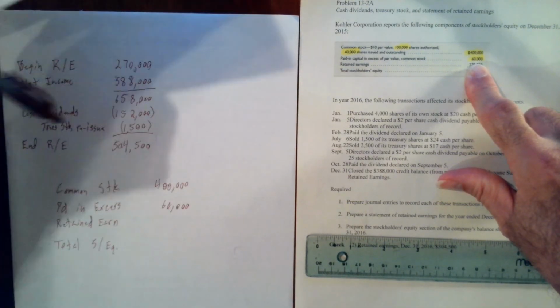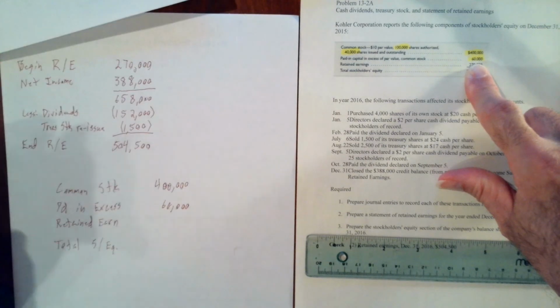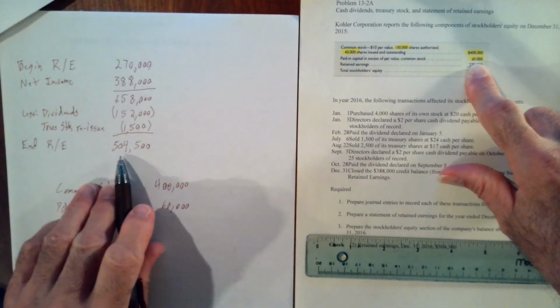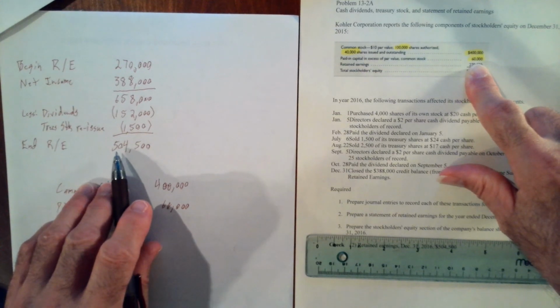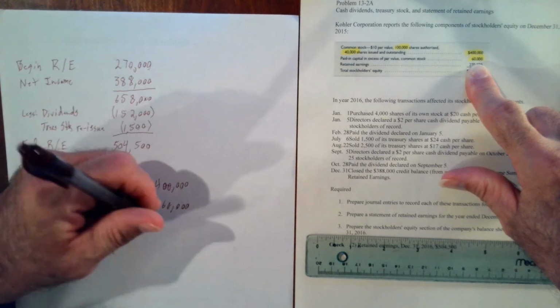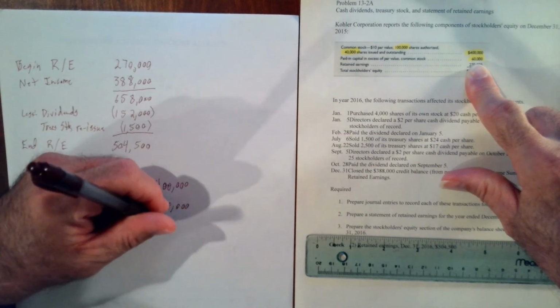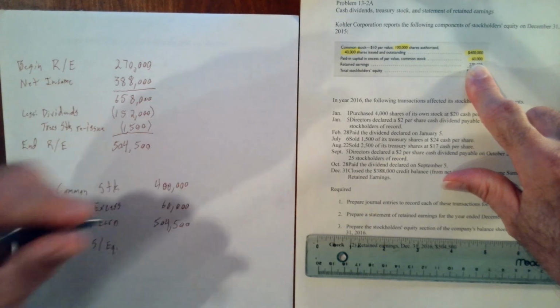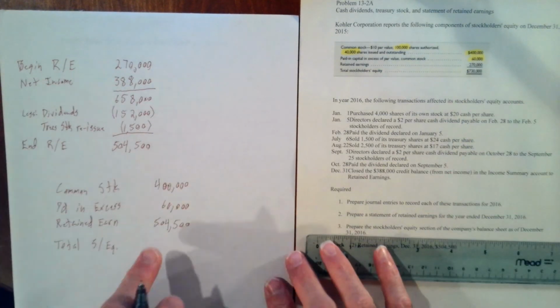And then retained earnings. Retained earnings is going to come from what I just calculated right here, 504,500. Okay, so my retained earnings, 504,500. So effectively, the only thing that changed was retained earnings.